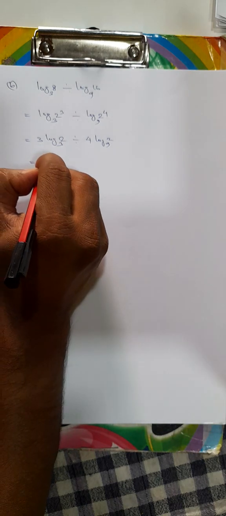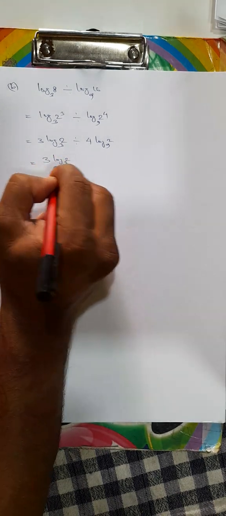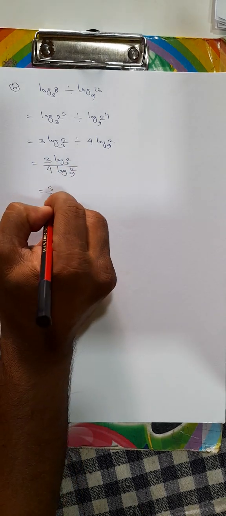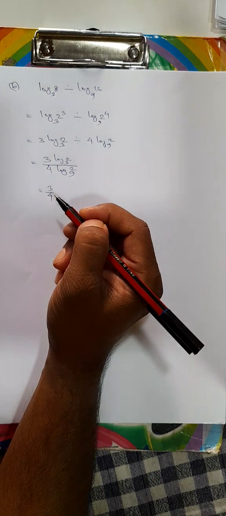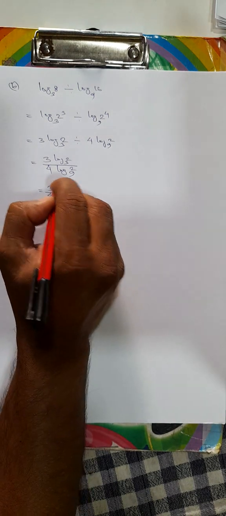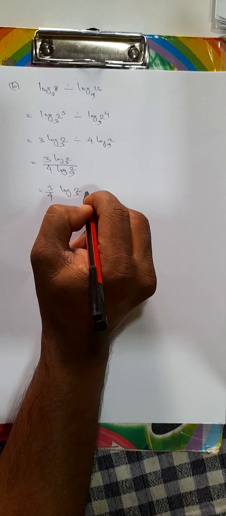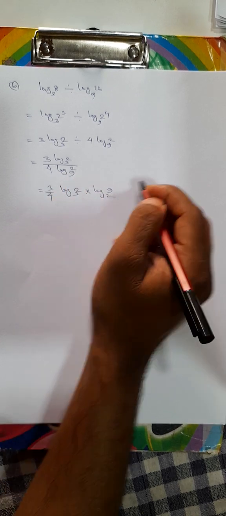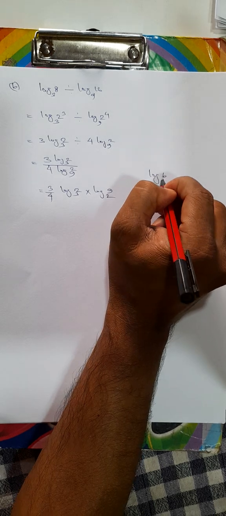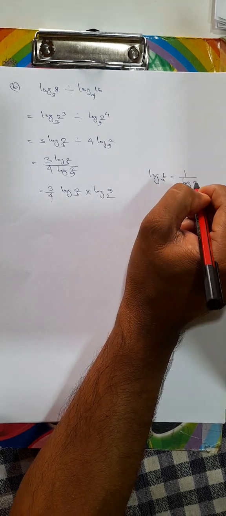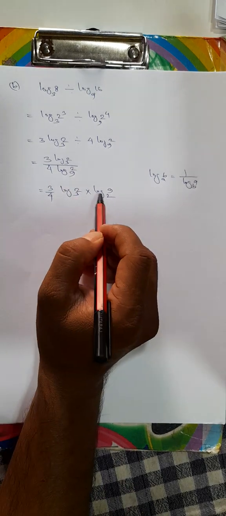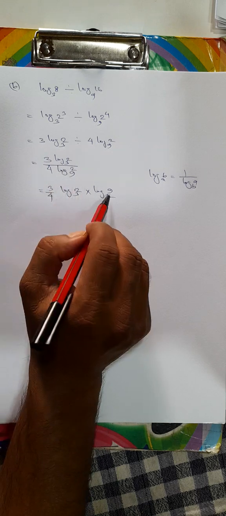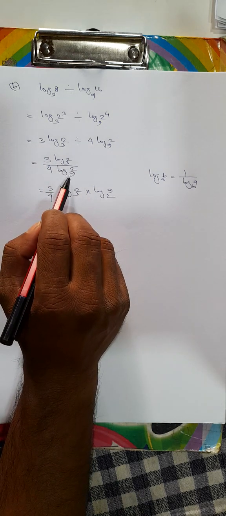So you can write it as 3 log 2 to the base 3 divided by 4 log 2 to the base 9, which is 3 by 4. You can write it as log 2 to the base 3, and you can write it as log 9 to the base 2. Remember this property: log b to the base a equals 1 by log a to the base b. So when you write the inverse, the base will be reversed. 2 will be the base, right?